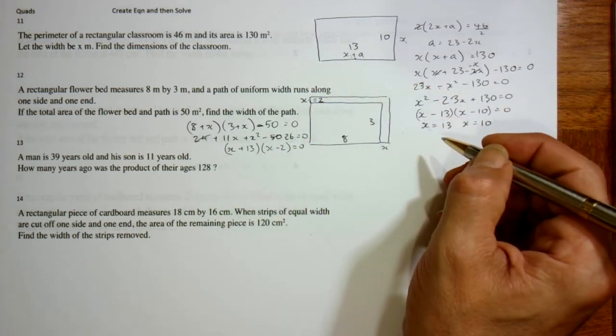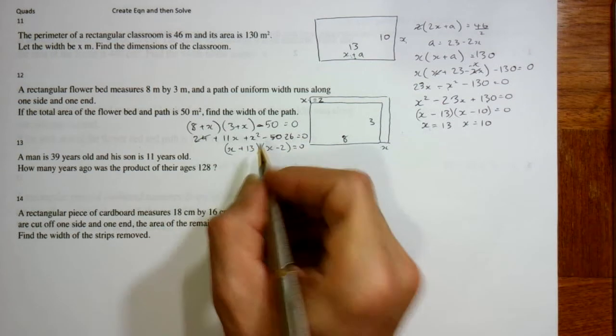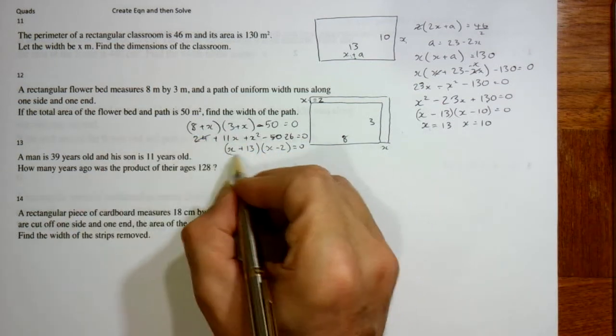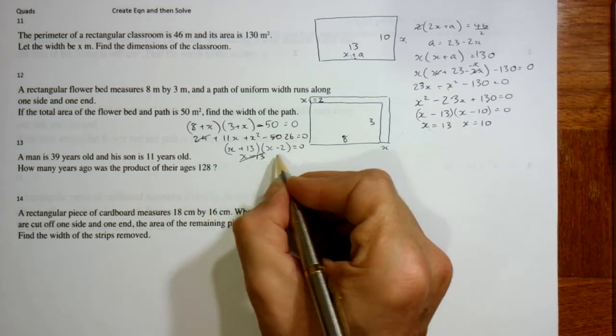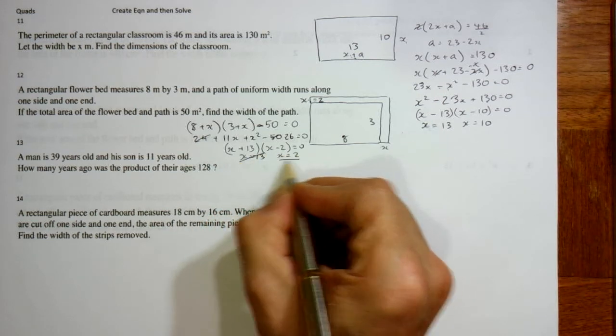Find the width of the path: 2. It can't be minus 13. Yeah, x is minus 13. Find it, and then cross it out, and accept the other one.